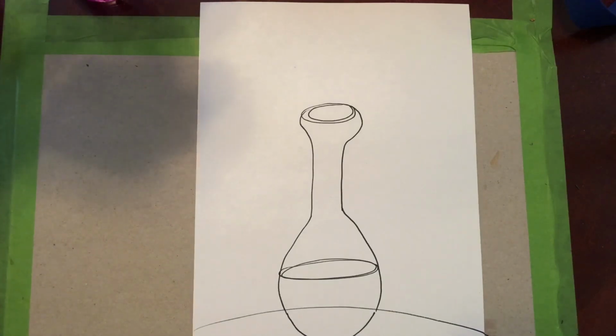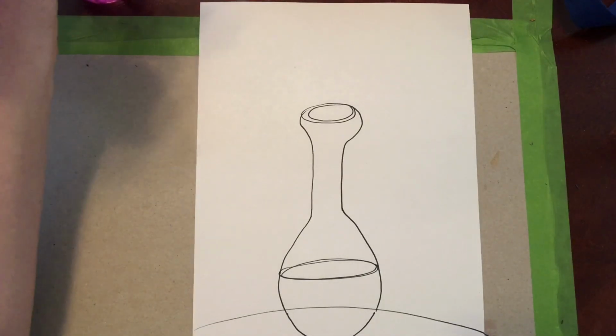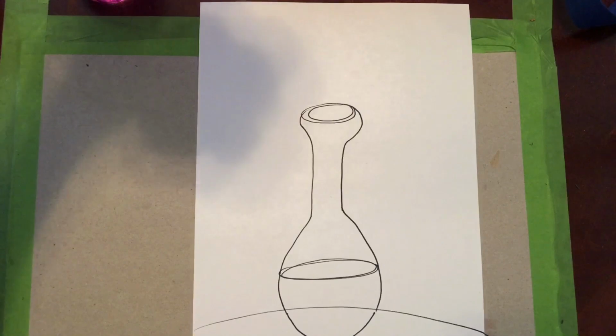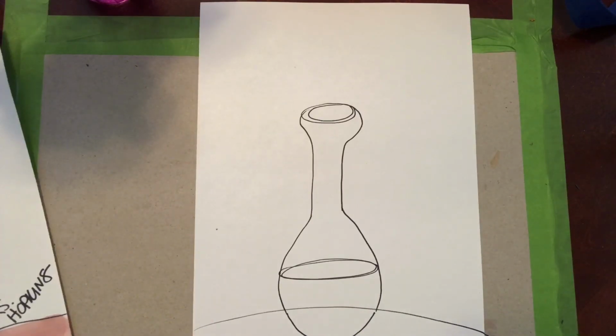And you want to make sure that you can see the flower really well. So you might have to turn your flower a little bit. Mine's starting to flop a little bit. So I'm going to turn him so that I can see him really well. And I'm going to go ahead and get started with my flower.